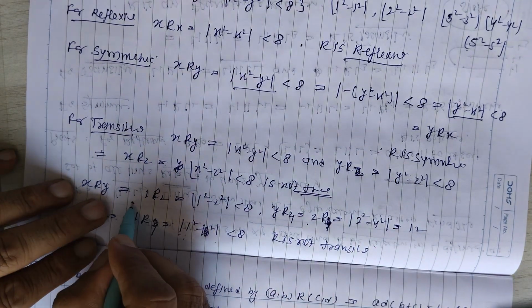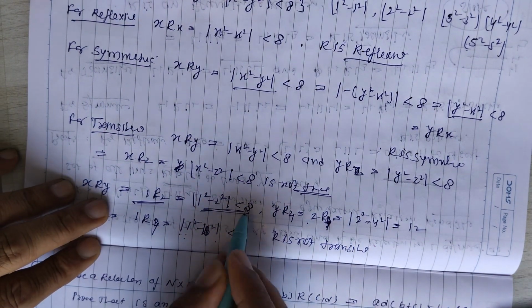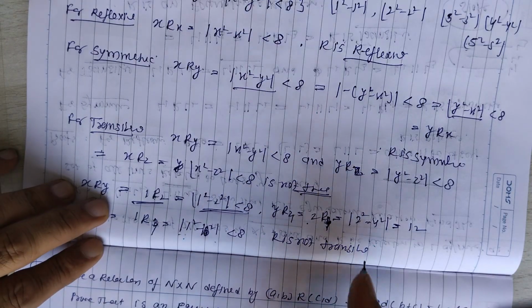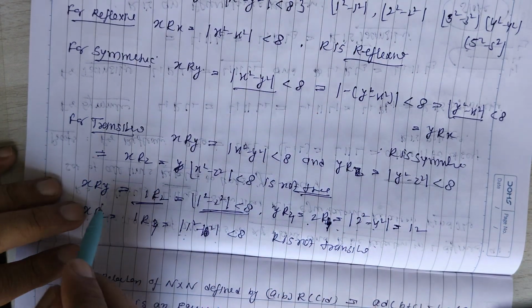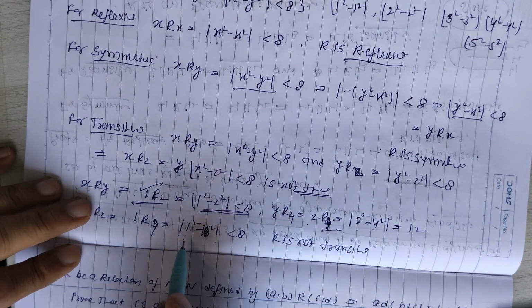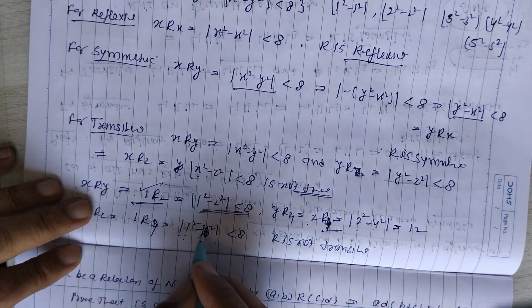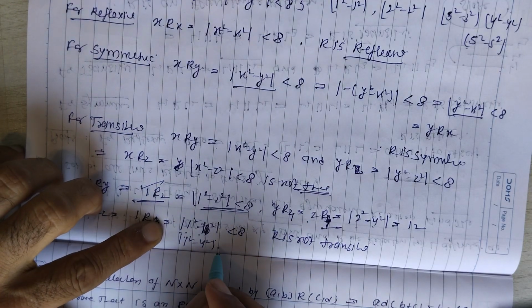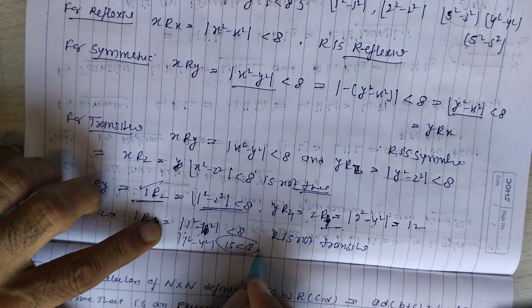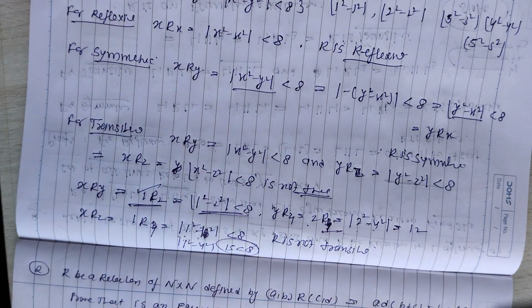So you choose 1 2, 1 square minus 2 square, which is 1 less than 8, true. 2 related 4, 2 square minus 4 square. Then we have to try 1 related 4. So 1 square minus 4 square. So you can write again 1 square minus 4 square. So it becomes 15. 15 is less than 8. It is wrong. So last question.